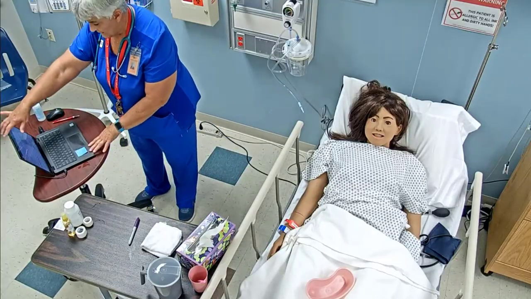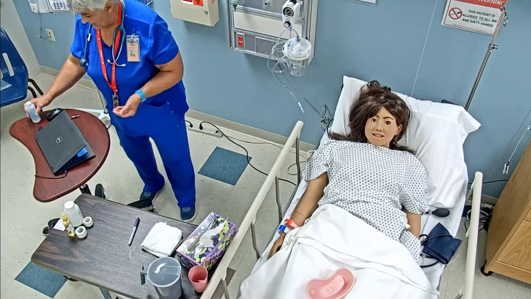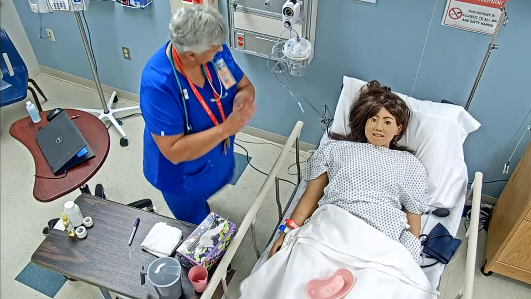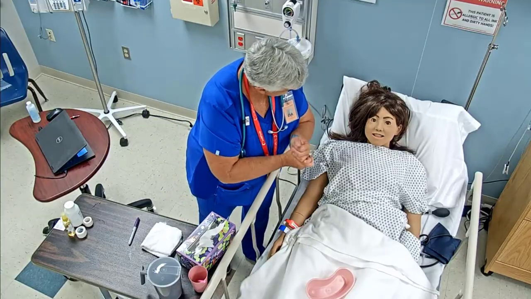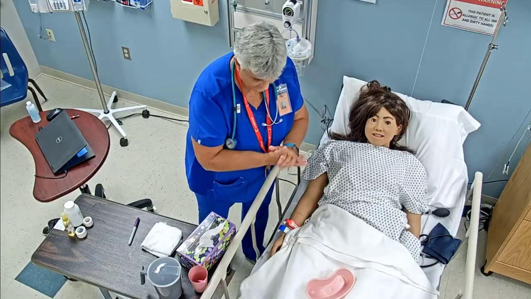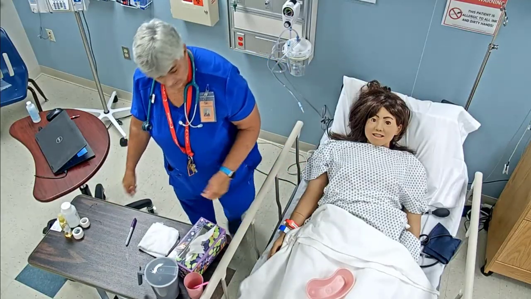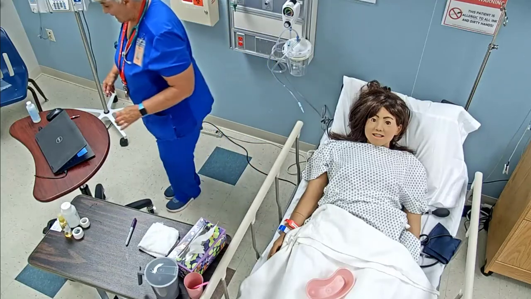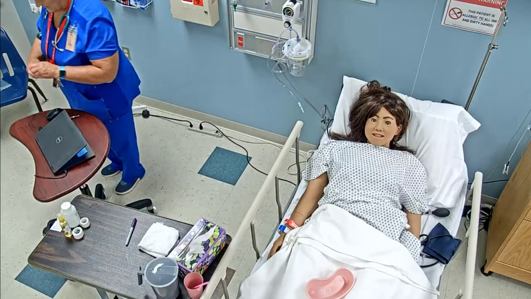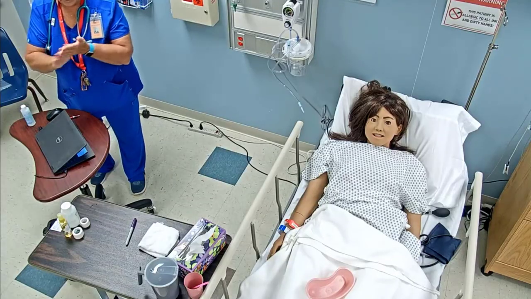And I finished my documentation. Before I touch that, I'm going to go ahead and wash my hands. And then, is there anything else you need? Do you have any questions? Are you having any problems right now? No problems with your breathing? Your abdomen feels okay? Okay, so I'm going to go ahead and get ready to leave the room if you don't have anything. Okay, so I'm leaving the room and I'm going to walk out doing a medical hand wash.